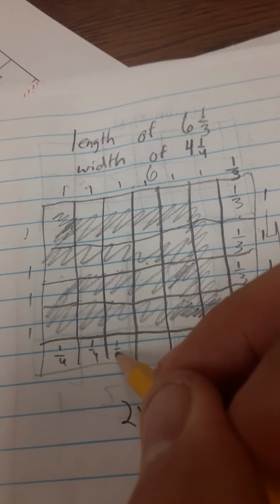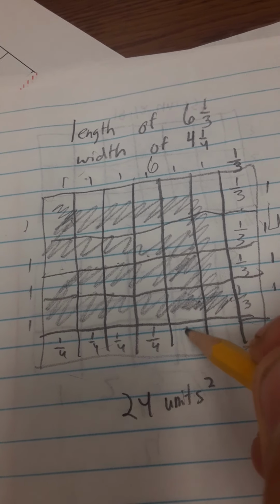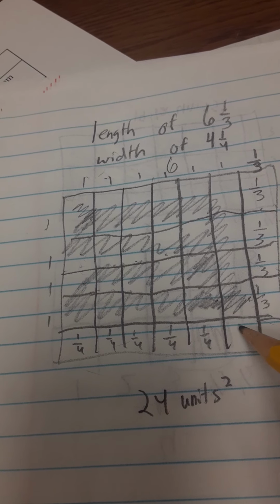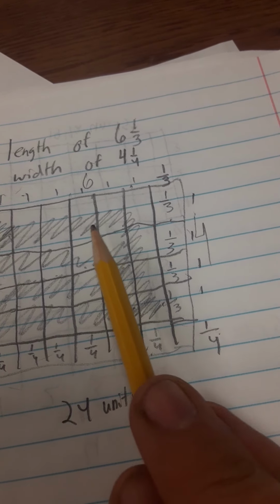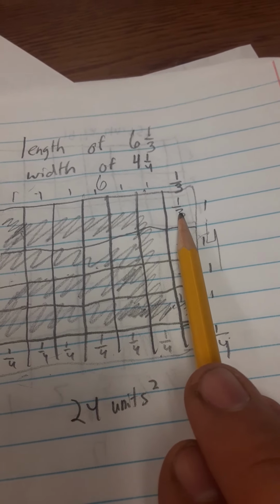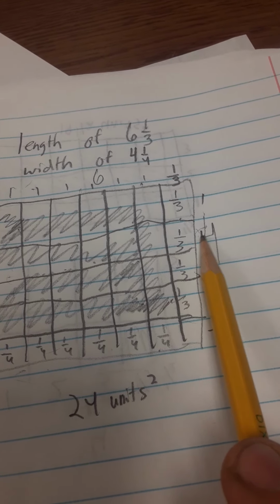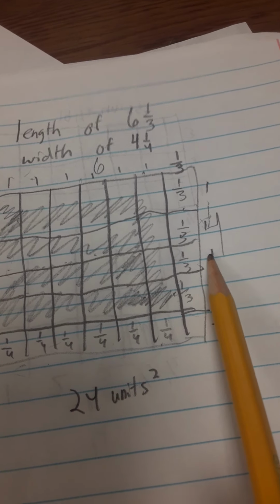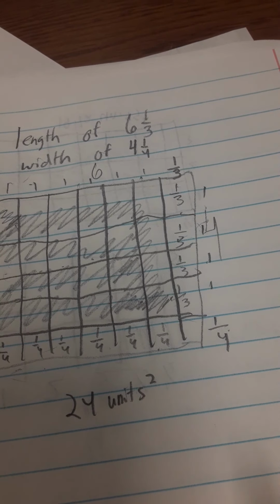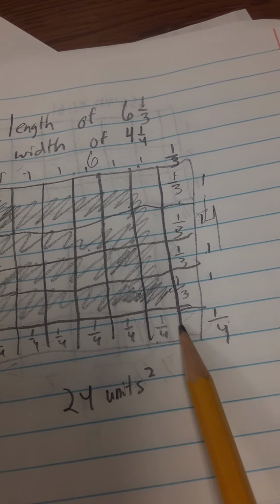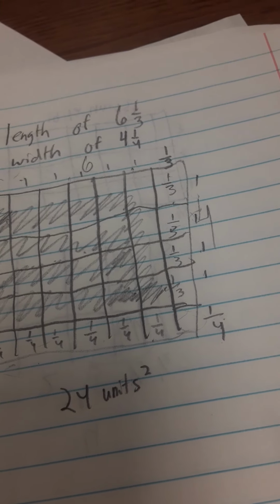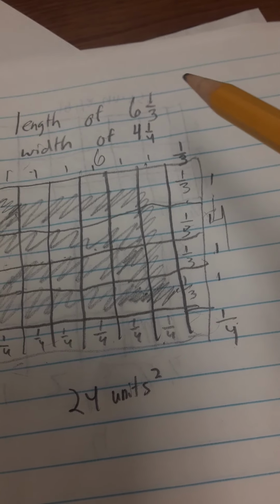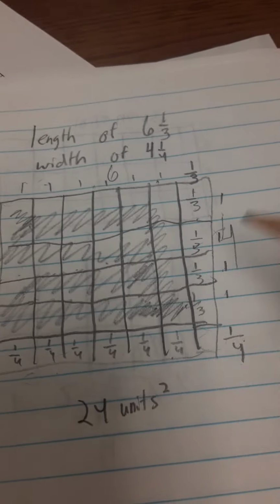1/4, 1/4, 1/4, 1/4, 1/4. Because again, 1 times 1/4 is 1/4, etc. 1 times 1/3 is 1/3. And then this bottom one's going to be a little different. Notice how it's a little bit smaller than the rest of them. What is 1/3 times 1/4? Well, you guys are pretty good with fractions. We multiply the numerators and the denominators to get 1/12.